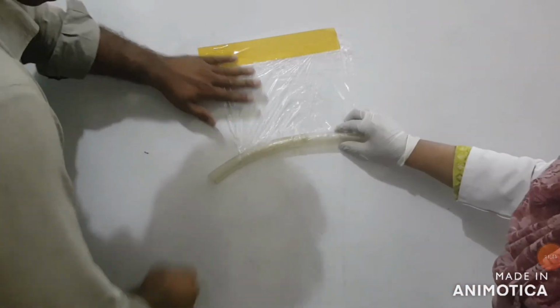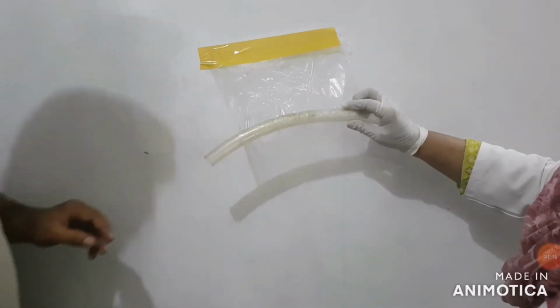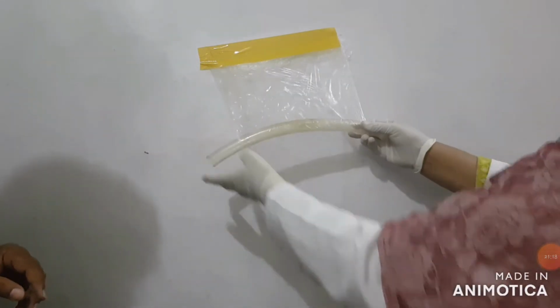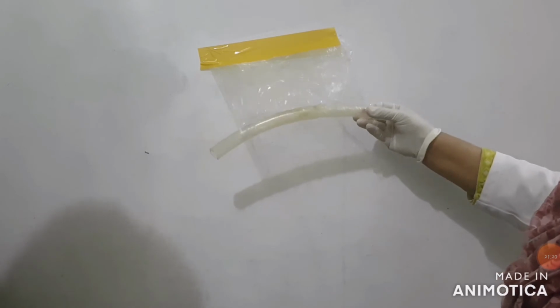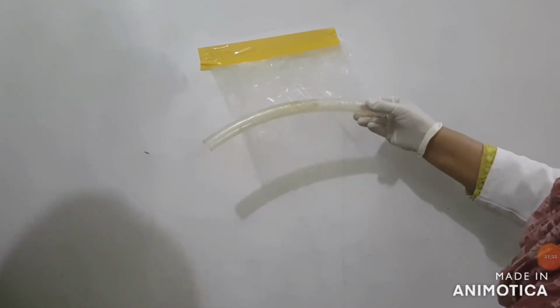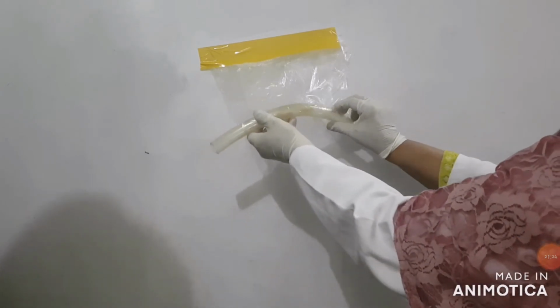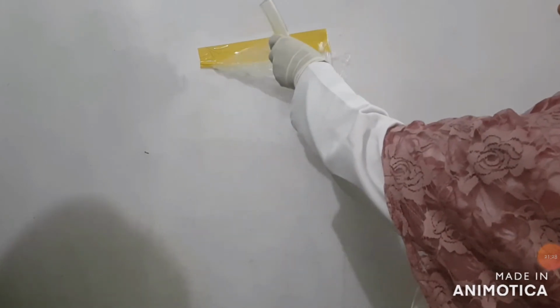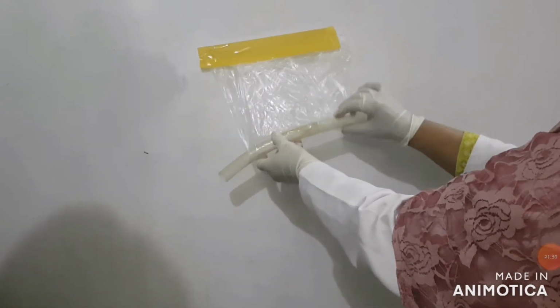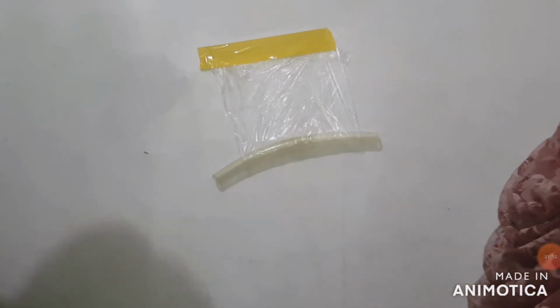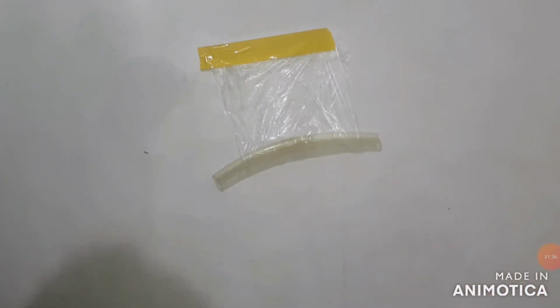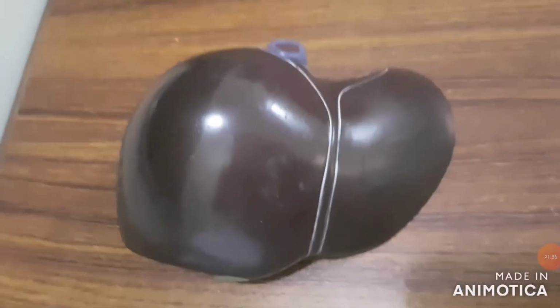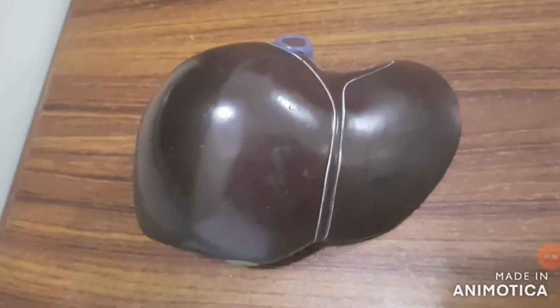So this tape shows the root of mesentery, and this is how the small intestine hangs through the mesentery to the posterior abdominal wall, and it can easily move here and there because of this mesentery. Mesentery also lets the neurovascular structures pass from the posterior abdominal wall to different organs.